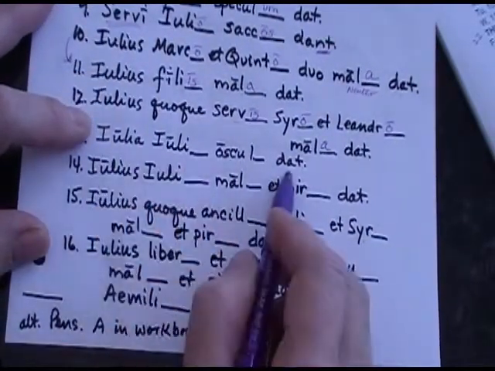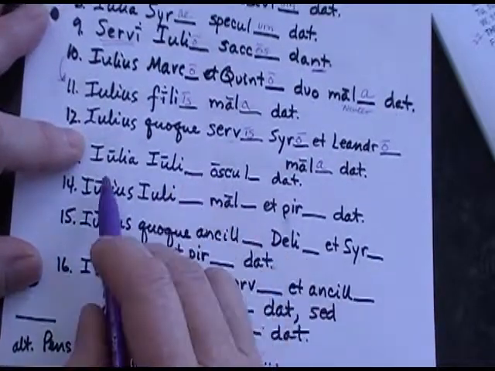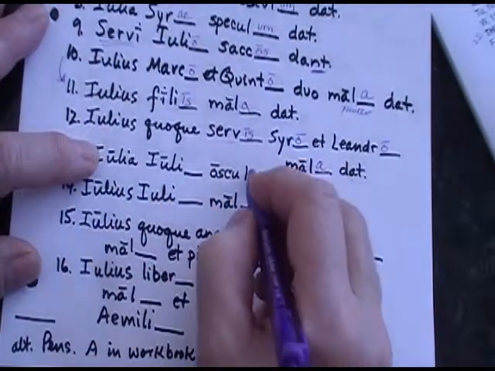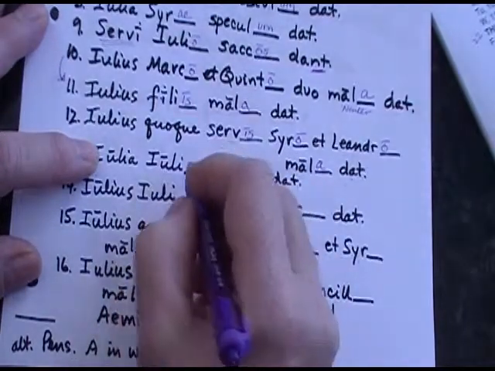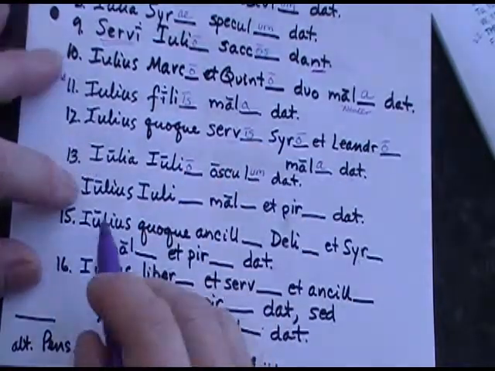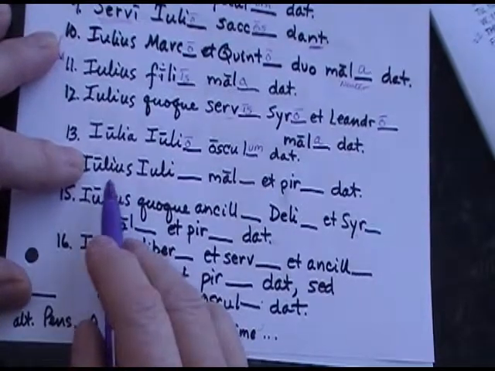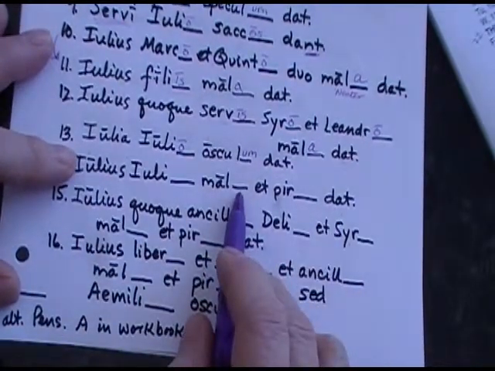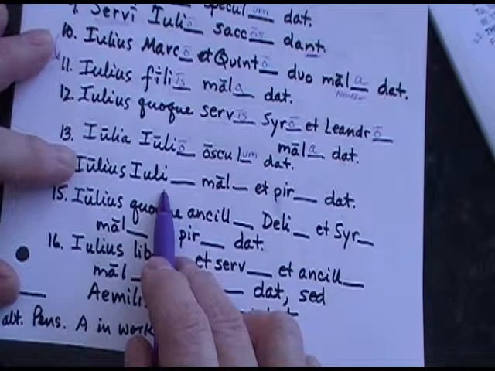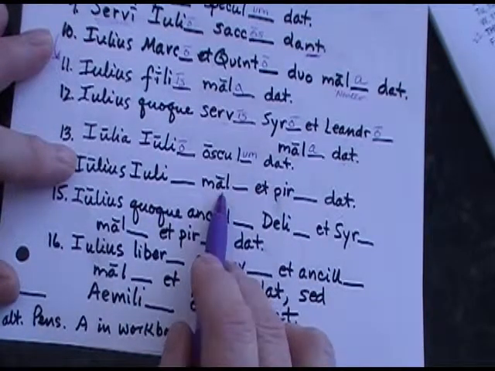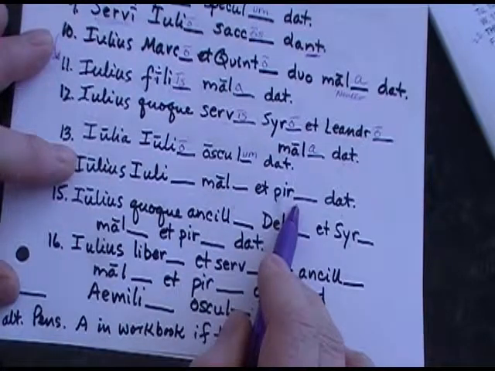Number 13. Julia gives a kiss to Julius. Julia dat osculum, accusative, what she's giving, to whom she's giving it in the dative. Number 14. Julius gives apples and pears to Julia. I think he's giving an apple and a pear.